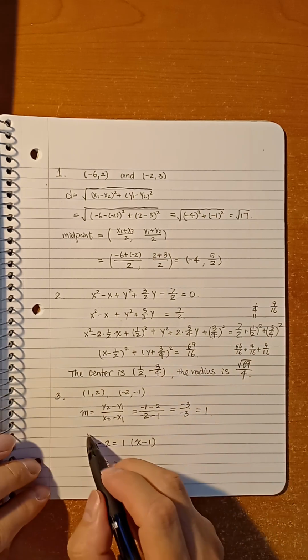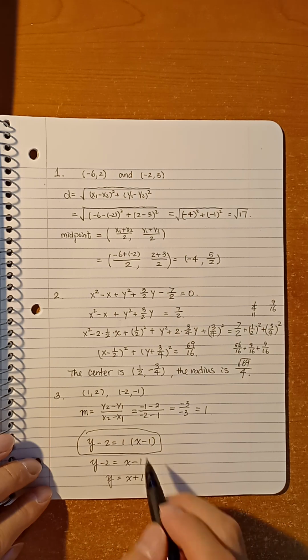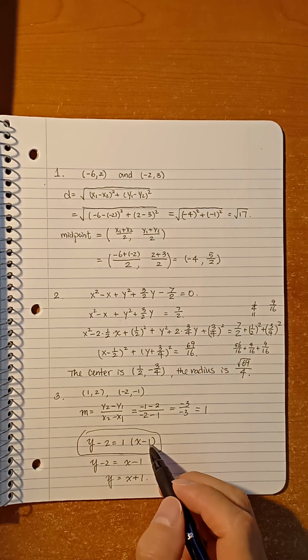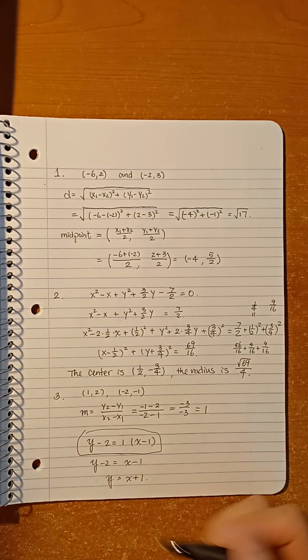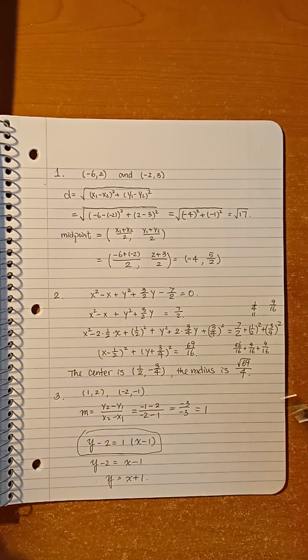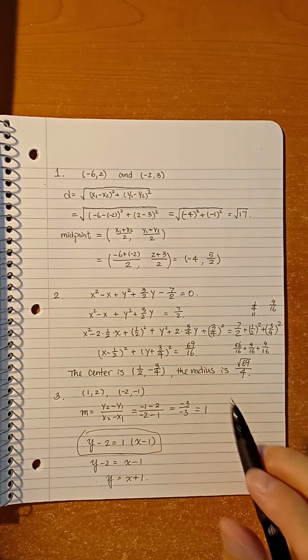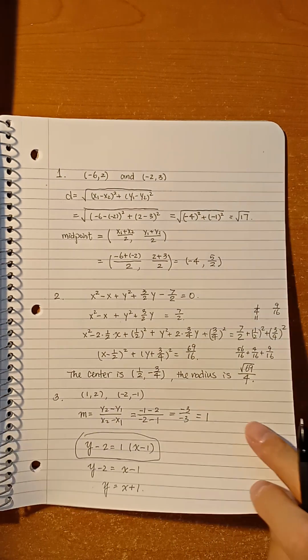Either way, you can write it this way. This will show you the slope and the point. This is the point-slope form. Or you write this one. This way, this is the slope-intercept form. Okay, so that's the line through the given 2 points. This is the line equation. Okay, so that's the first 3 problems.